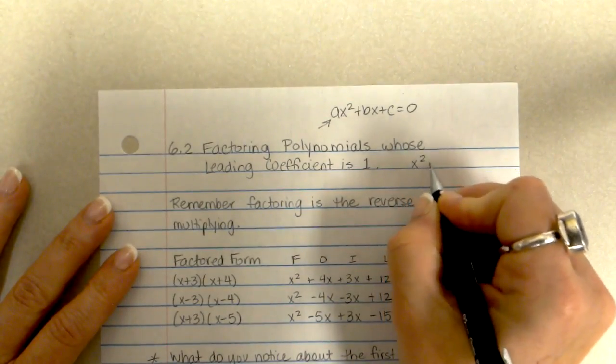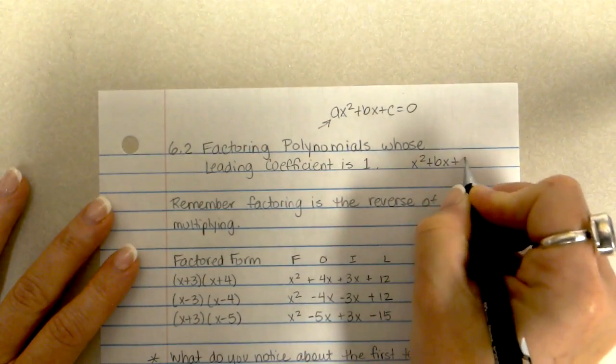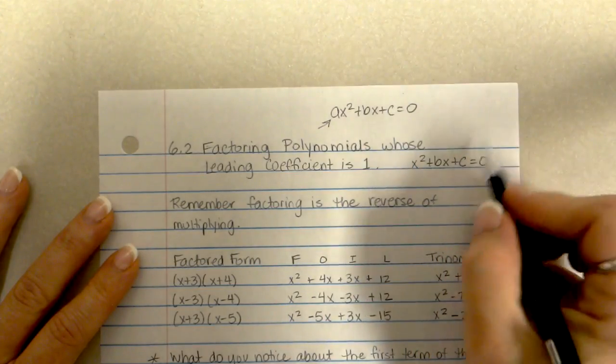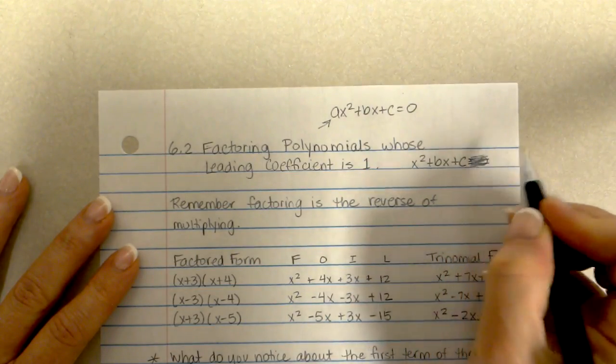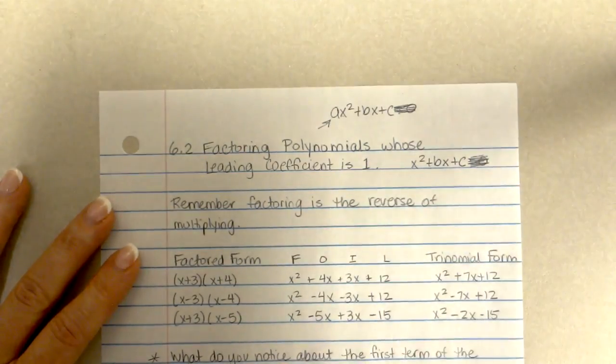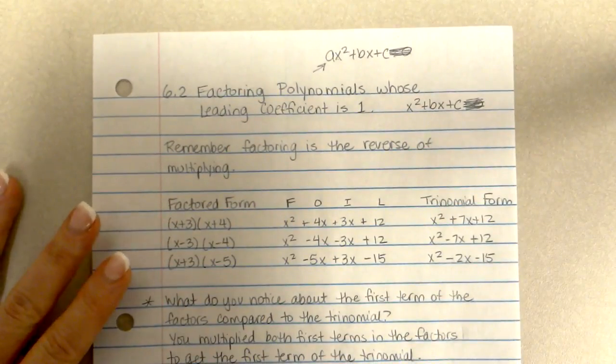So you're going to have an x squared plus something x plus some constant. Well, actually, you don't even have the equals 0 part because we're not talking about equations yet. But basically, that means there's no coefficient in front of the x squared. So those are the easiest ones to factor.